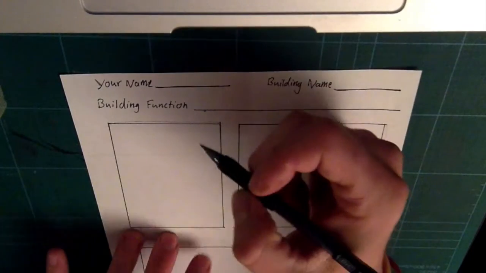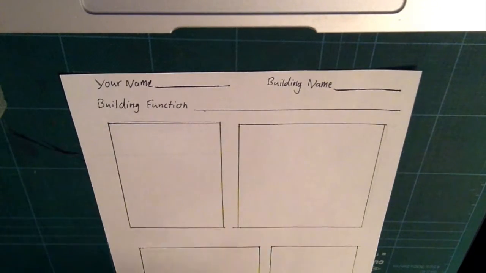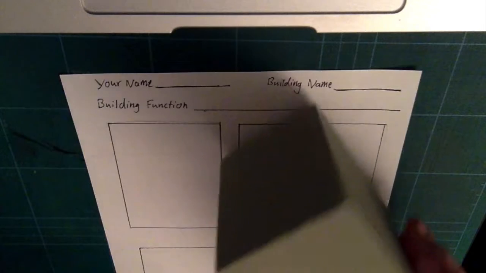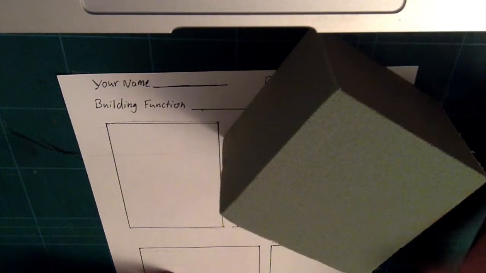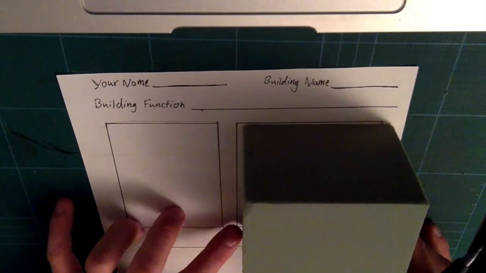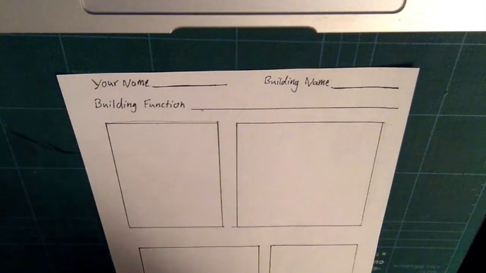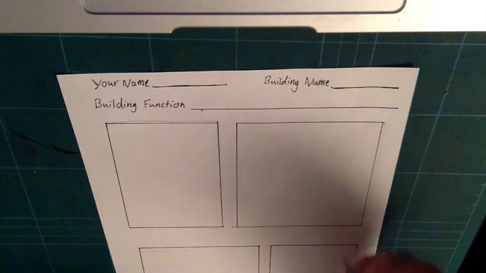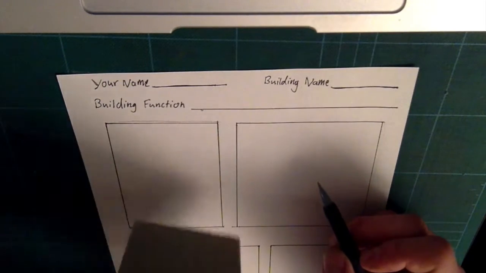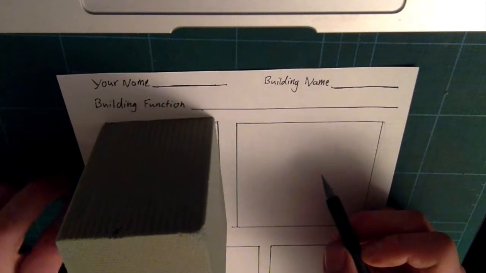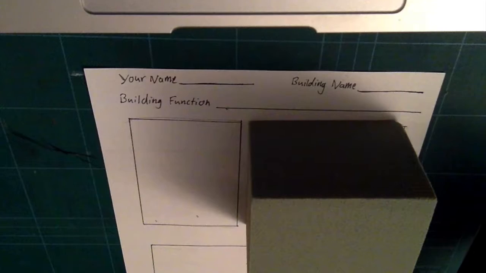Okay, talking about the design sheet for your buildings. What this is going to be is you will have a block this size, and you'll see it matches up pretty well with the square that you're going to receive. So this is going to be one side of it, and then when I flip it over, this is going to be another side of it.